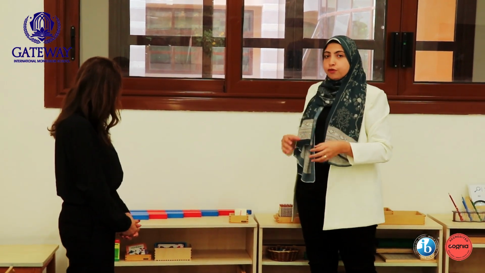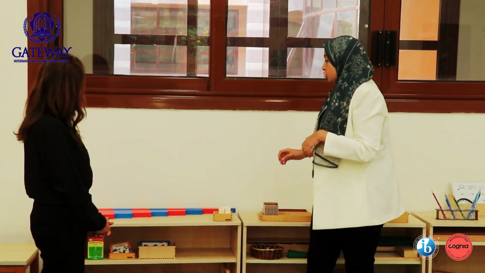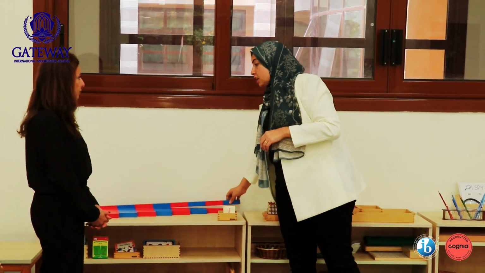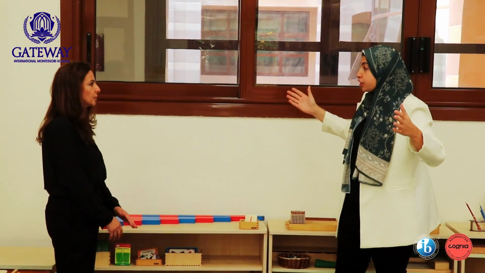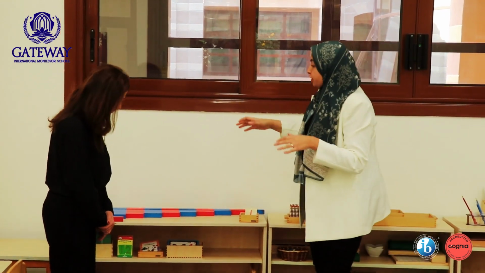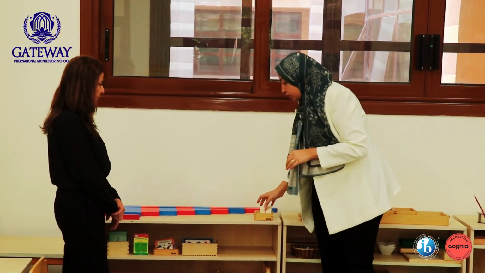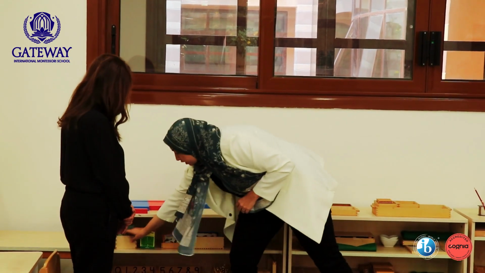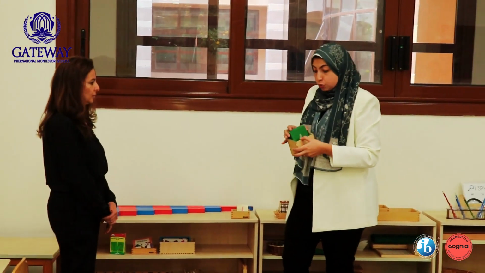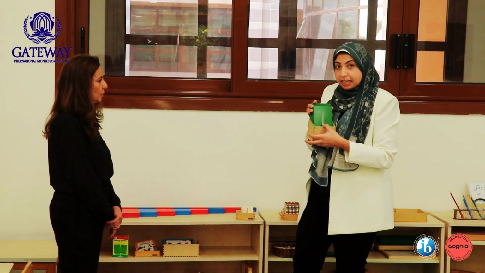Yes, in math, we move from concrete to abstract. First, children learn the quantities using these concrete materials where they can feel and see the increase in quantity when the material gets longer or heavier. So they first learn the quantities and then they learn the written symbols using the sandpaper numerals where they trace and feel the number so they can know the correct directionality.